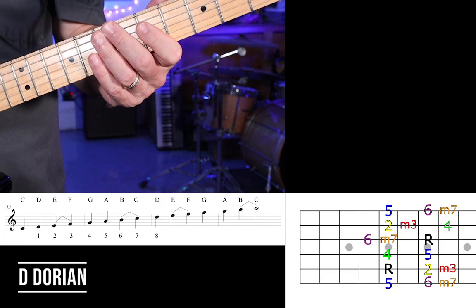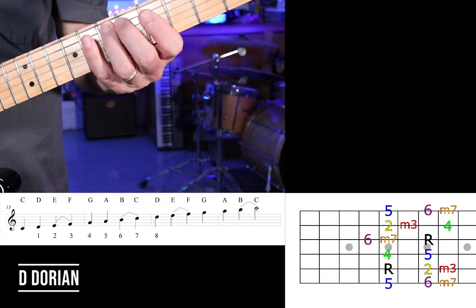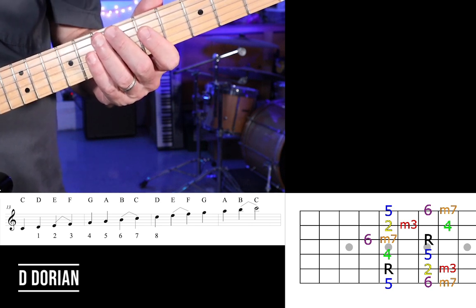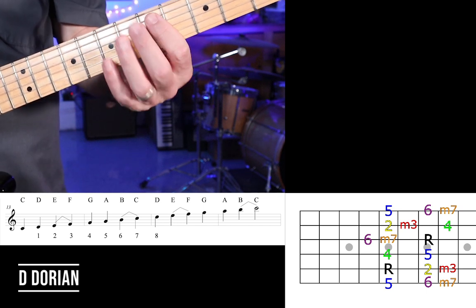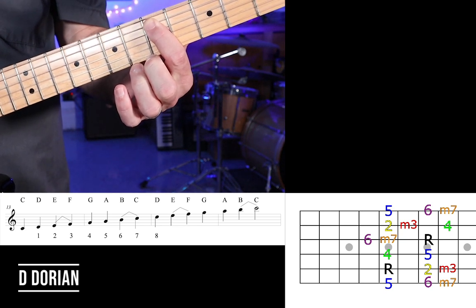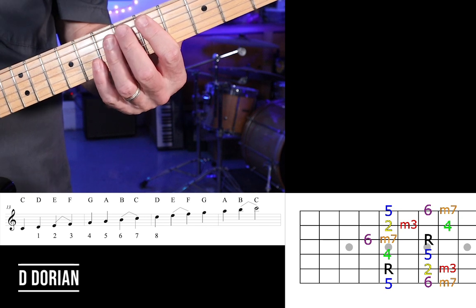The second mode, and keeping in mind the major scale, you've got half steps between the third and fourth and the seventh and eighth notes. And that's going to be kind of an important thing to think about as we go through the rest of these. The Dorian mode is the second mode, and it's built off of the second note in that major scale, which in this case is D. We have half steps between the second and third and the sixth and seventh notes.